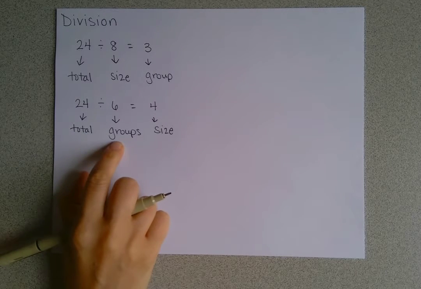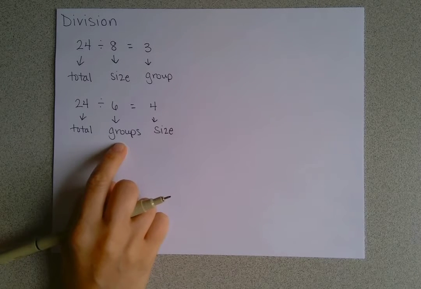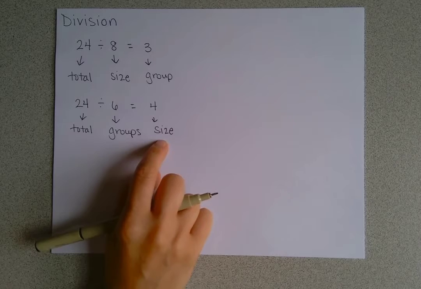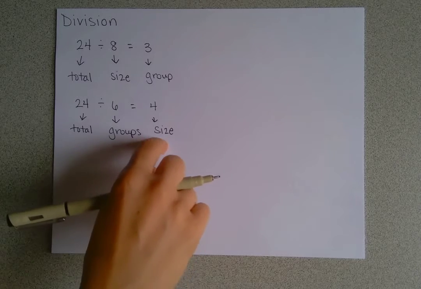The first person sits at the first table, the second person sits at the second table, and I keep going until all 6 tables are filled, or all 6 tables have 1, and then I start over. I would have 4 people by the end in each group.